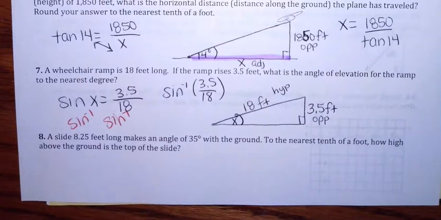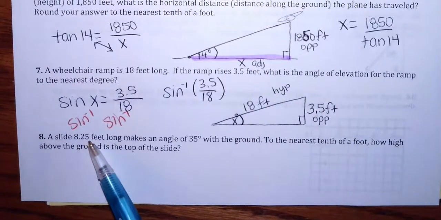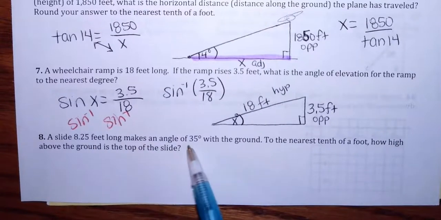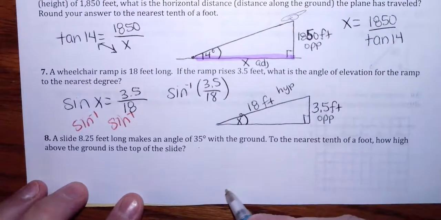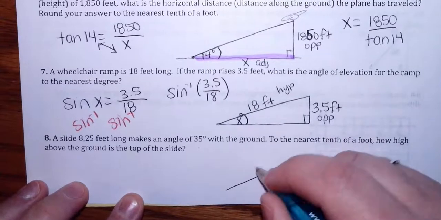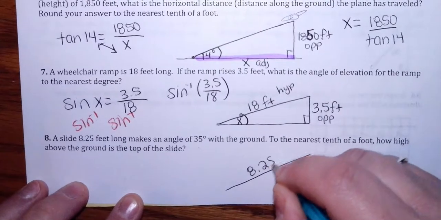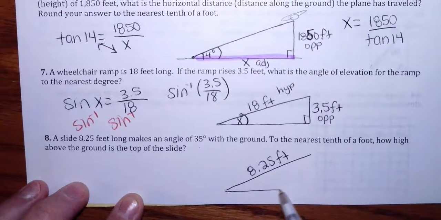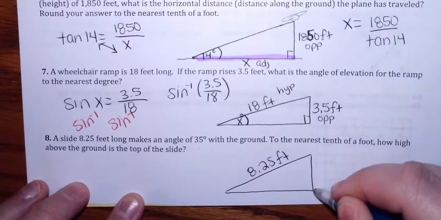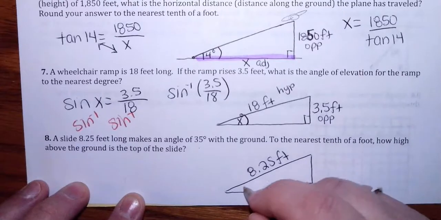And then I got one more at the bottom here. It says a slide that's 8.25 feet long makes an angle of 35 degrees with the ground. To the nearest tenth of a foot, how high above the ground is the top of the slide? So here's my slide, 8.25 feet long. And here I'm going to have the ground. Makes an angle of 35 degrees with the ground.